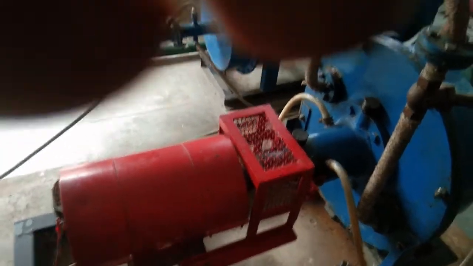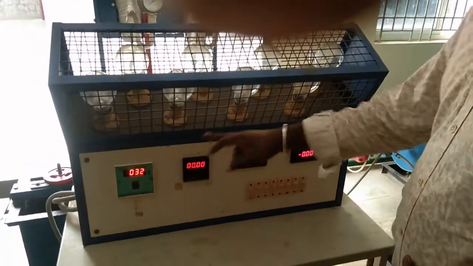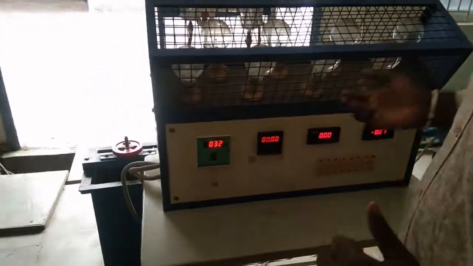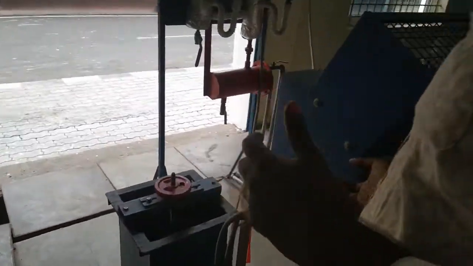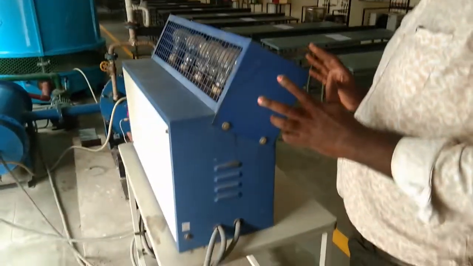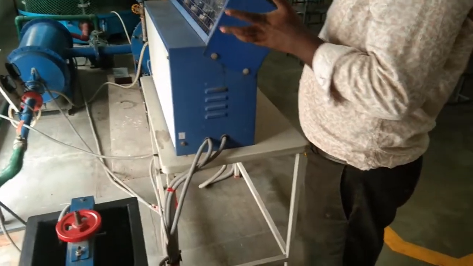So according to the developed setup, we can monitor the produced power level through this digital display. We can ensure the power is produced within the range we expected. Suppose the expected level is 5 amps, then we can generate the power and supply that power to the required area.